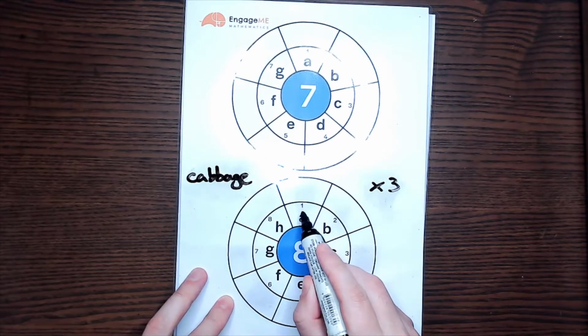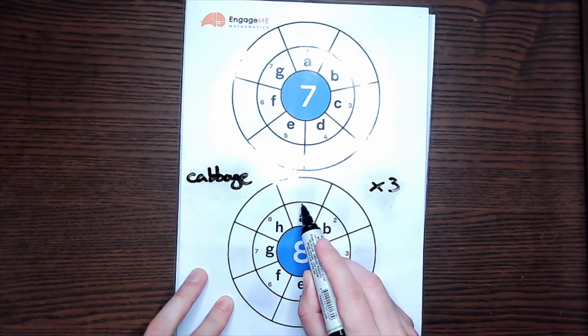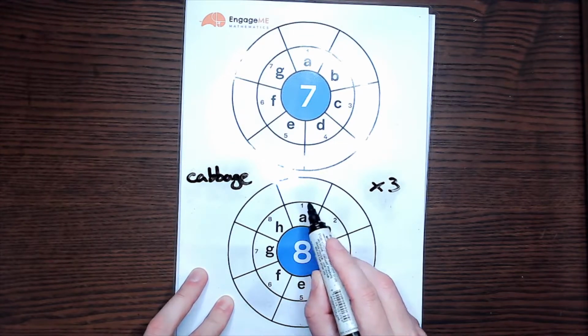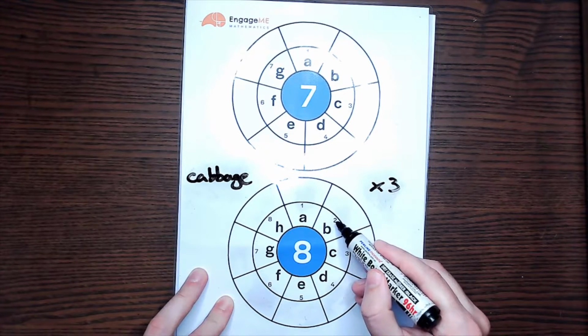So what you'll see here is you've got A and it's in position 1. So we're going to use this number here, the position, and multiply it by 3. So that takes it to its 3rd position. So we look at the 3rd position and I would write A here. Now B is in the 2nd position.